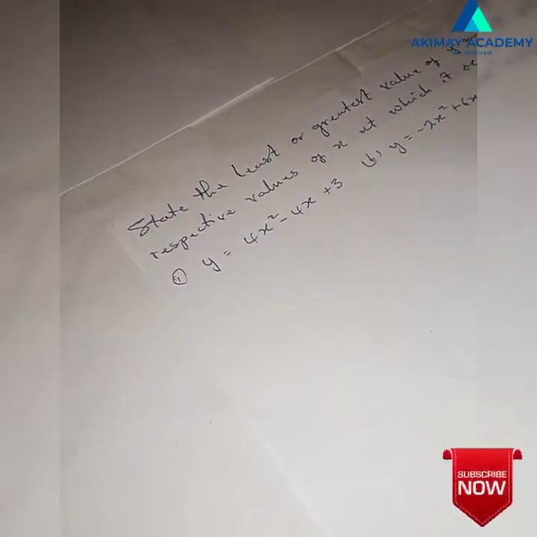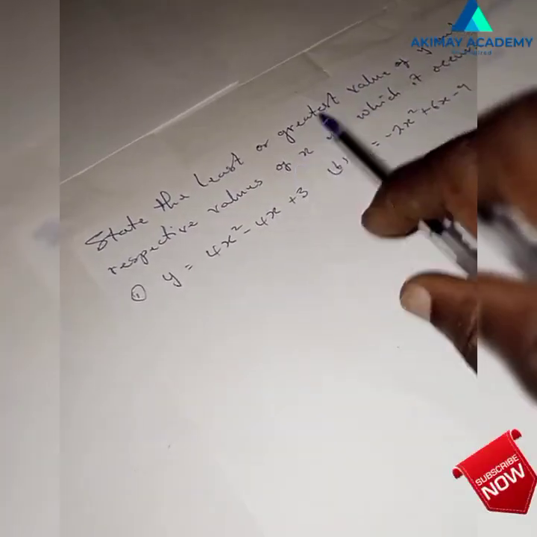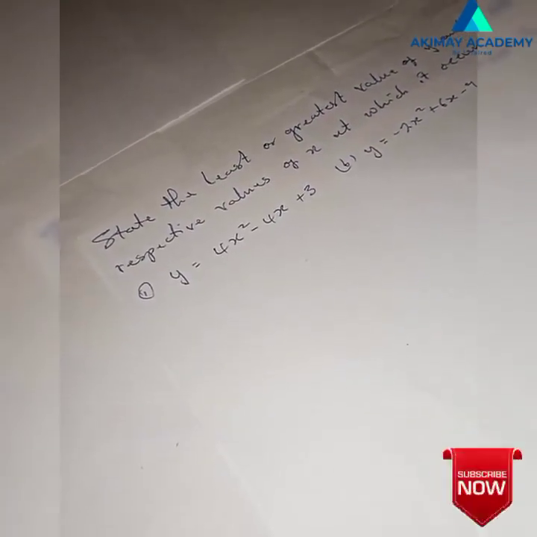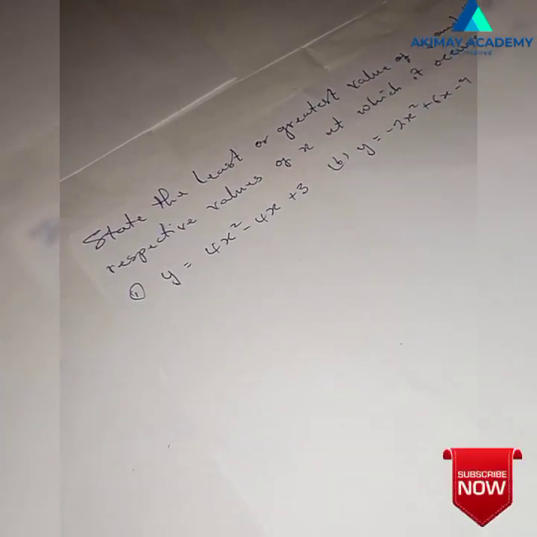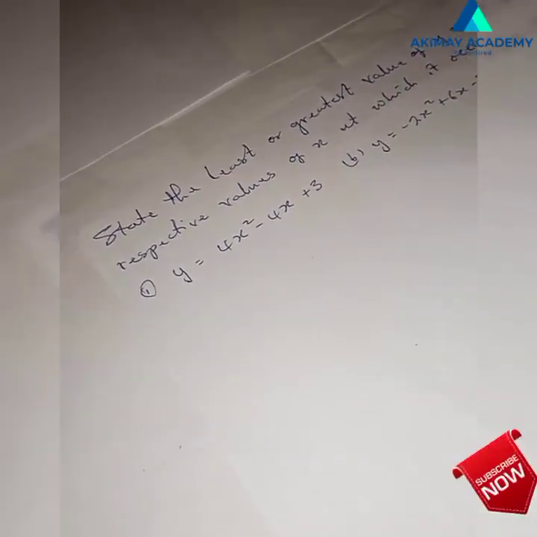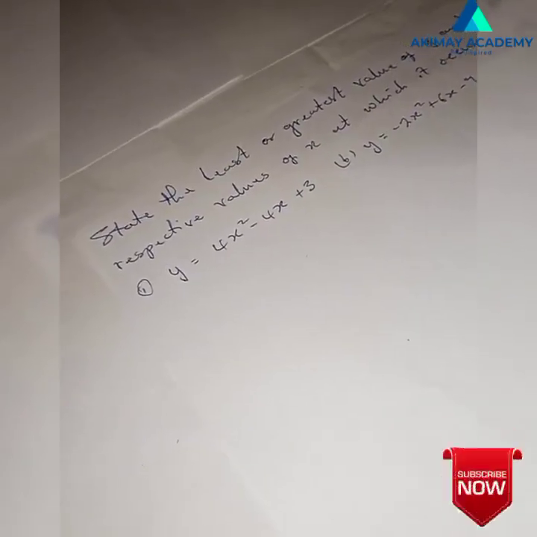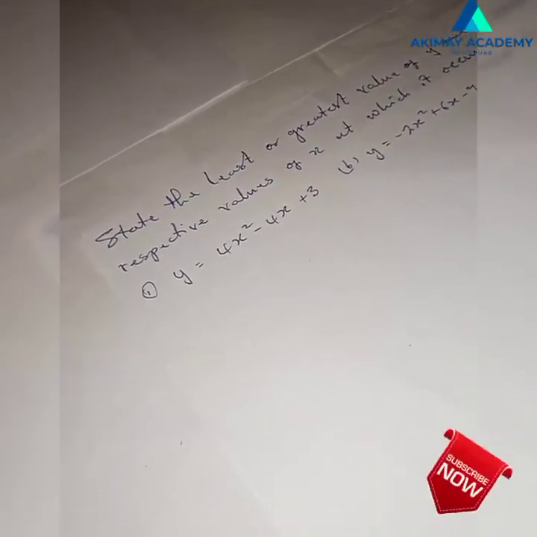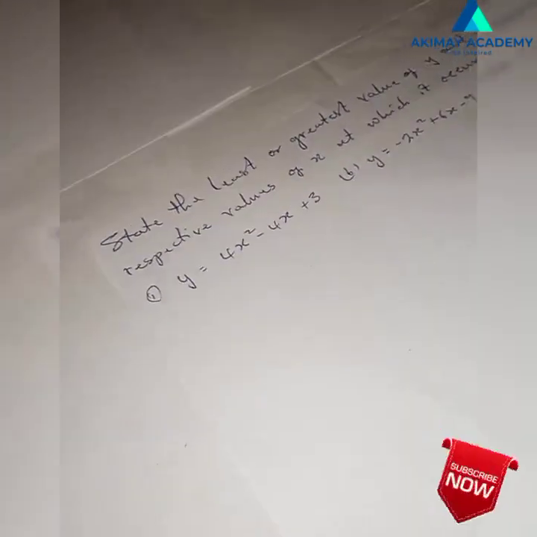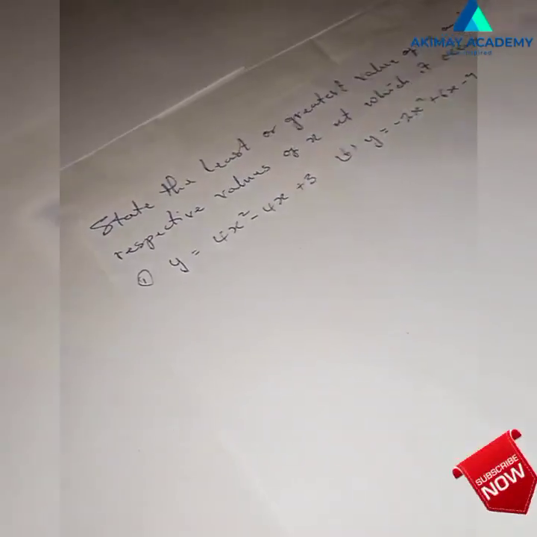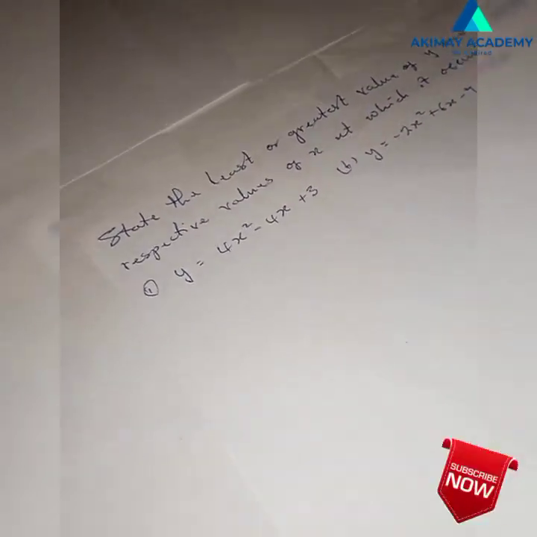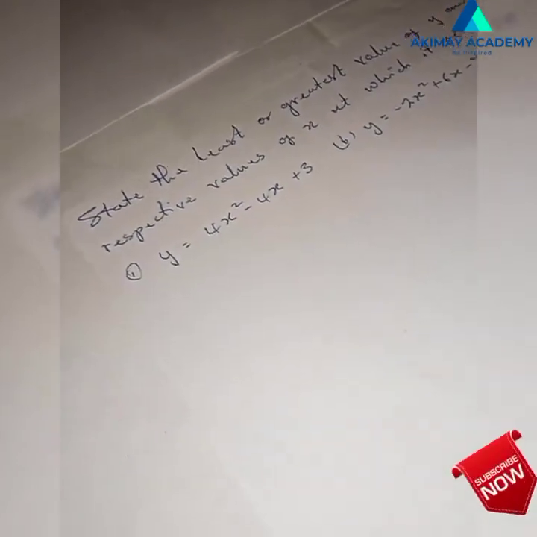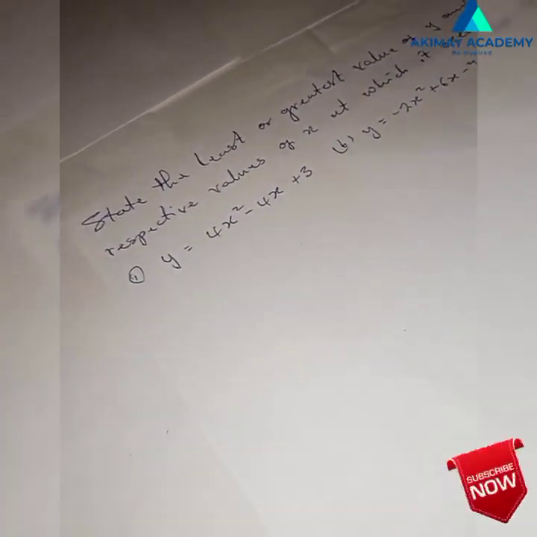Let's look at how to find the least or greatest value of a quadratic equation. The least or the greatest value of a quadratic equation is the same as the maximum or minimum value of a quadratic equation. They are the same thing. So when you are given the equation, first of all, you should be able to tell yourself whether the equation is going to have a minimum or maximum value. Immediately look at the equation. You should be able to say whether it's going to give you a maximum value or a minimum value.